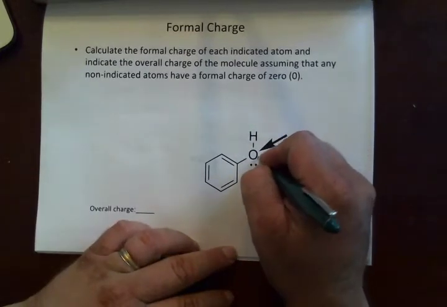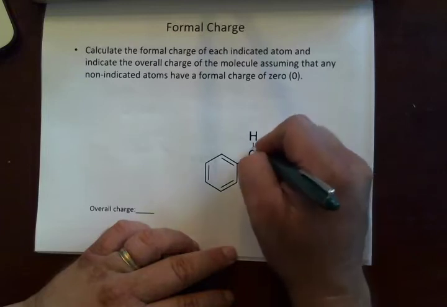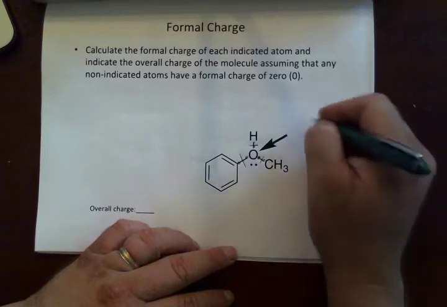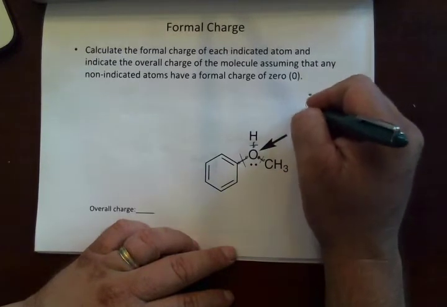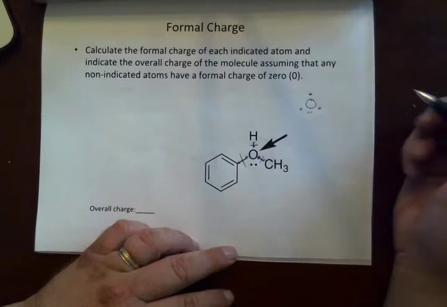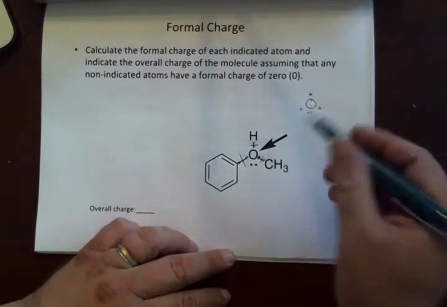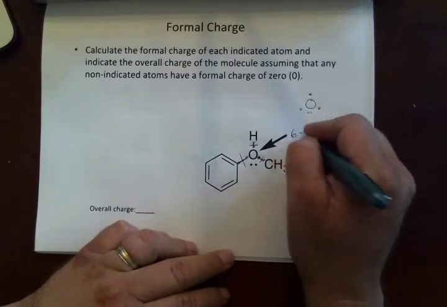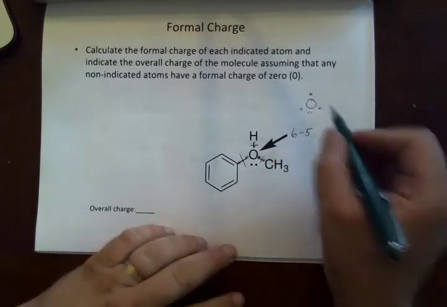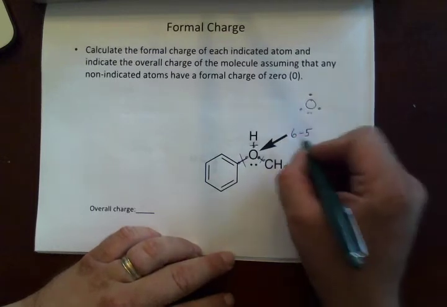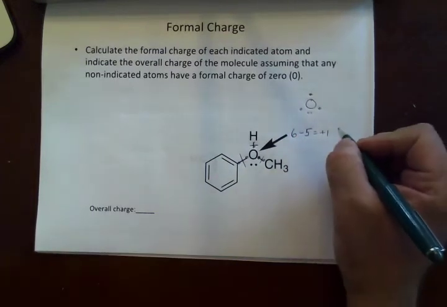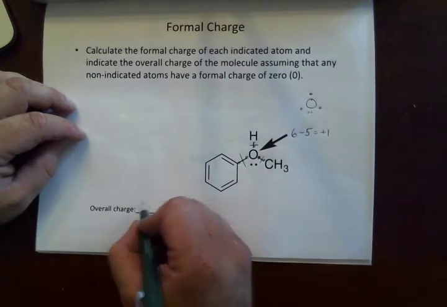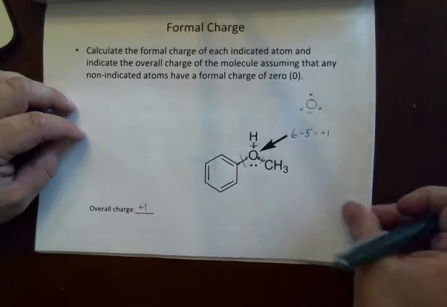You're going to want to split each bond, so each atom gets 1 electron. The oxygen looks like this after you split it: electron, electron, electron, and then the lone pair. You need to start with the valence electrons of the oxygen, which in this case is 6, and then subtract how many it has now. So 1, 2, 3, 4, 5. So the overall formal charge is +1. Since this is the only indicated atom, the overall charge is going to be +1.